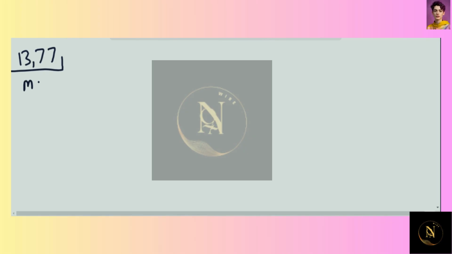So first, we should calculate the mass of ethylene glycol. We're told that they mix equal volumes of ethylene glycol and water. It doesn't tell us what the volumes are, so we can select something that's convenient. We can choose 1 liter for each volume. So 1 liter of ethylene glycol.